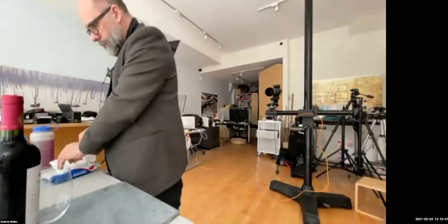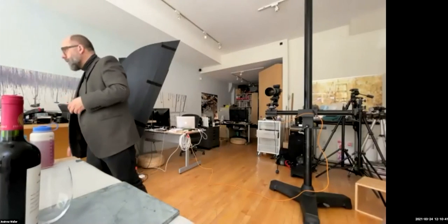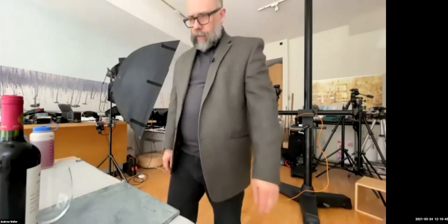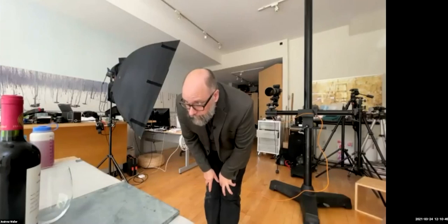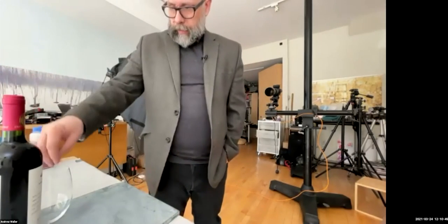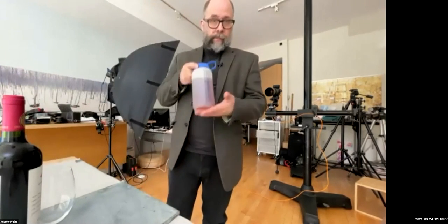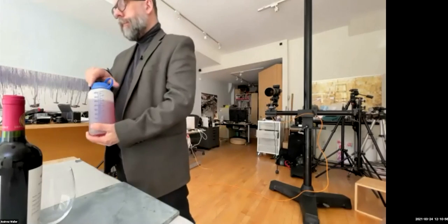Okay, so put that aside, out of the way. Whew, stinky. Roughly line it up, look at it. We've got a lot of light coming in from this window, so we'll see how to deal with that. I have red wine here.